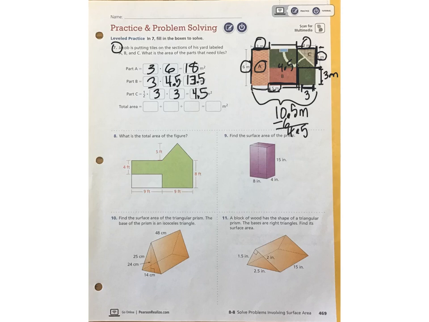So then the total area, put those numbers together. So 18 plus 13.5, plus 4.5. And what does that equal for the total area of parts A, B, and C together? And that gives us an area of 36 square meters that need tiles.